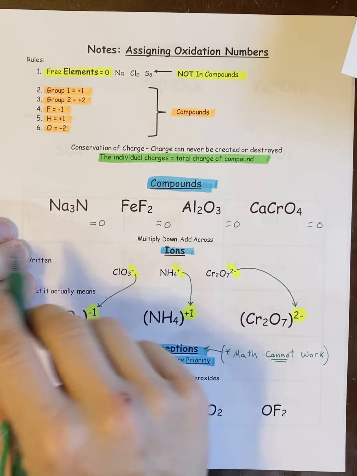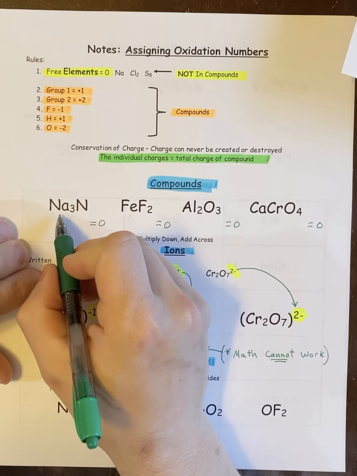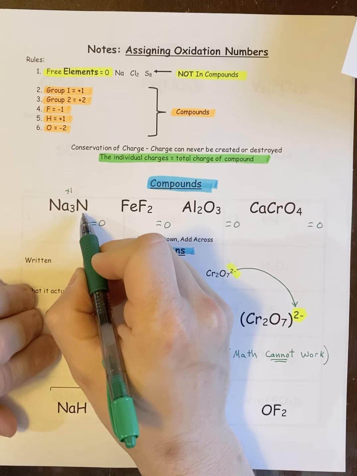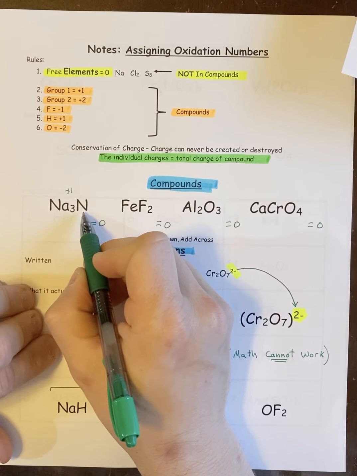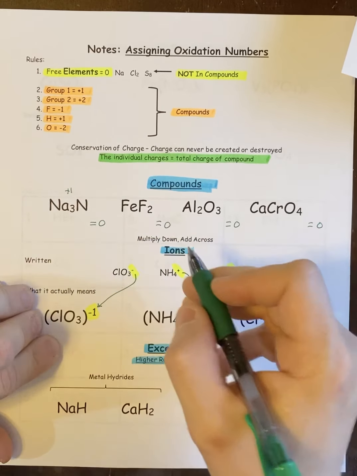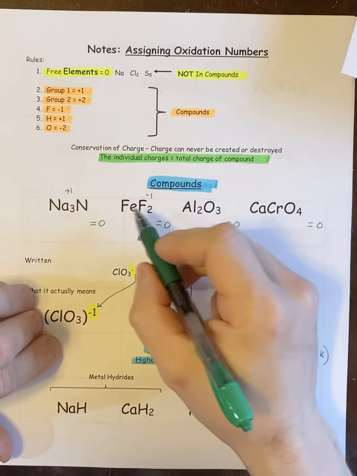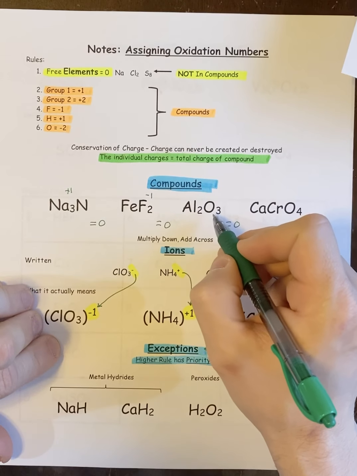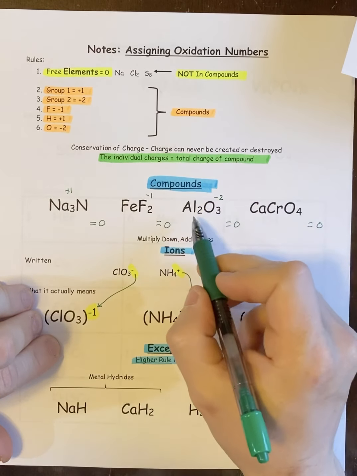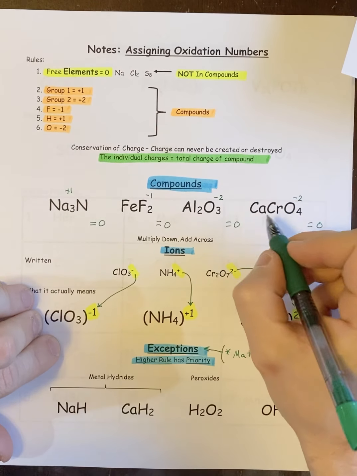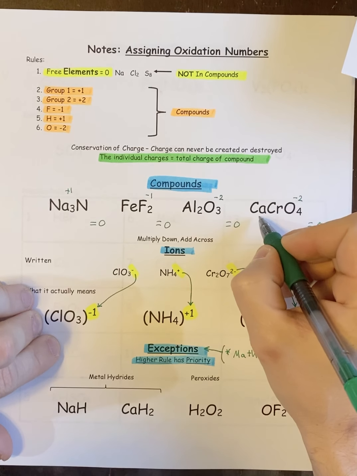Now, the way you do this is pretty simple. You figure out which elements have a rule. In this case, sodium is in group 1. Group 1 has a rule, it's +1. Nitrogen does not, so I'm going to have to figure out nitrogen on my own, but I'm going to stop here and do the rest. In this compound, F has a rule, it's -1. In this compound, oxygen has a rule, it's -2. And in this compound, you have 2 rules.